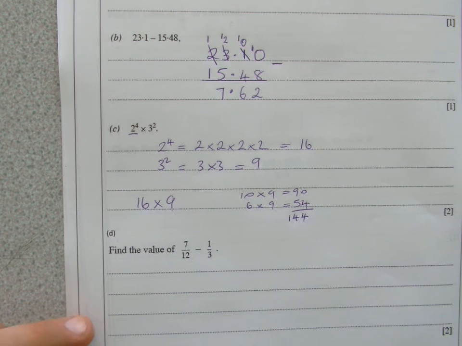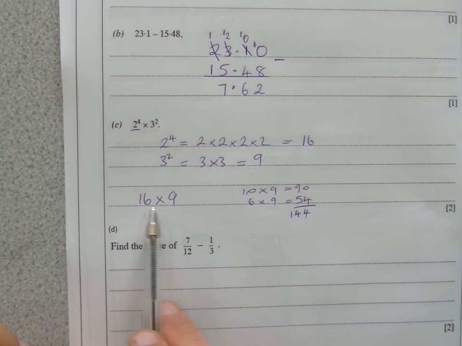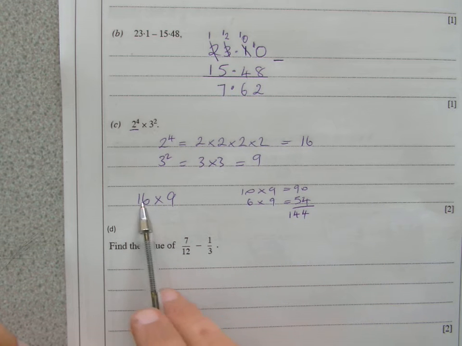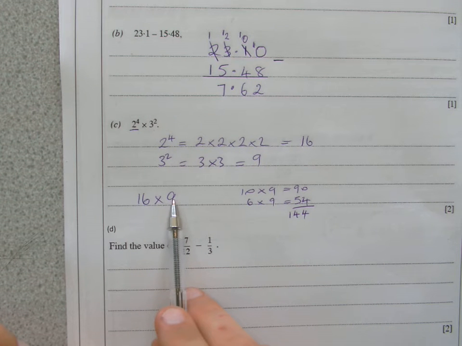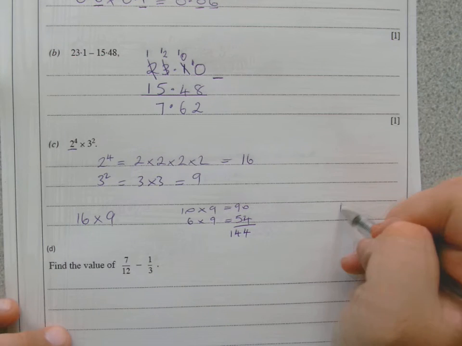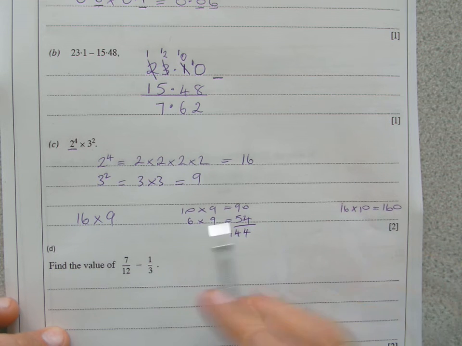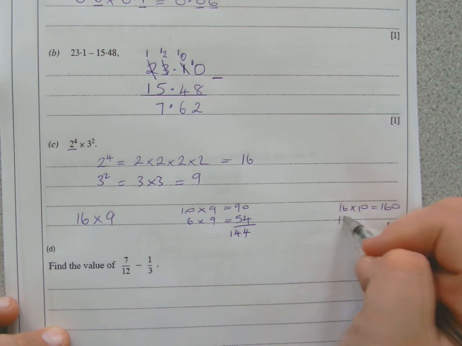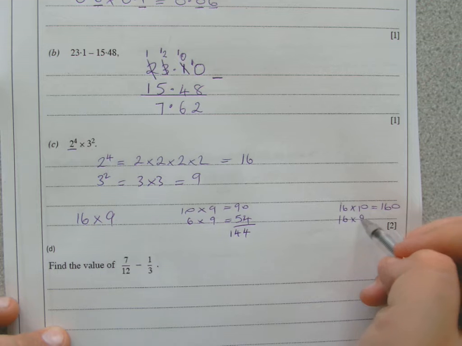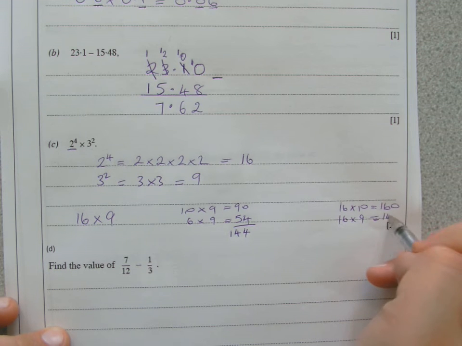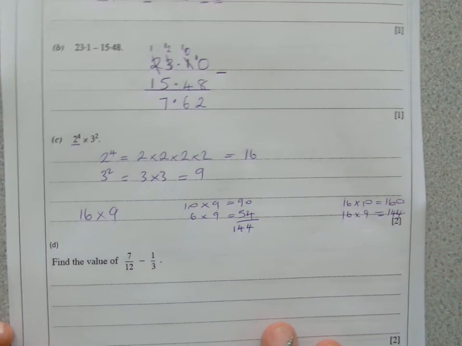The other way of doing it is, instead of doing 16 times 9, you could do 16 times 10. If you think about it, 16 times 10 is 160, just add a 0. But of course I want 16 times 9. So it is 1 less 16, isn't it? So you just take 16 off from that and you get 144. So that's another way of doing it.